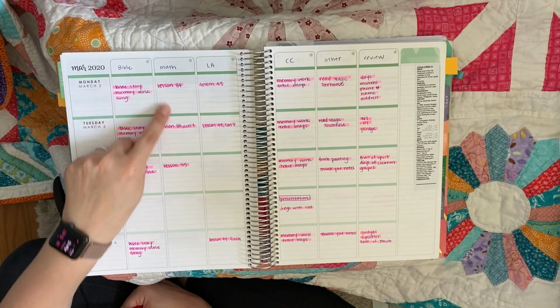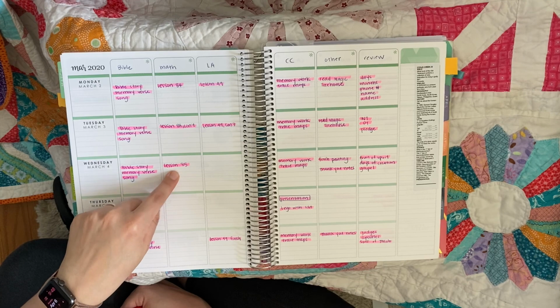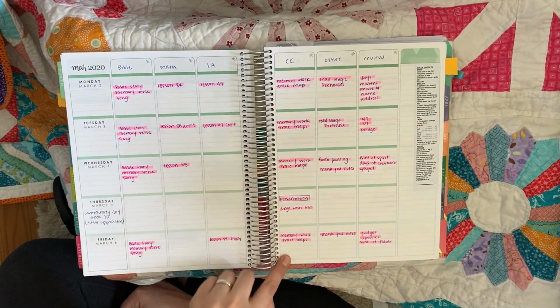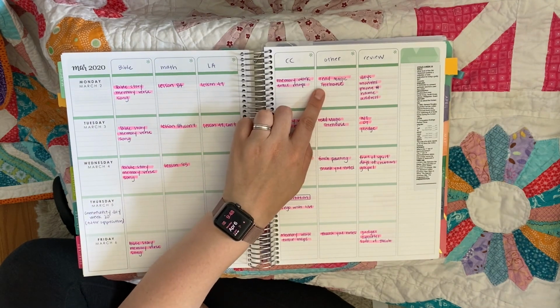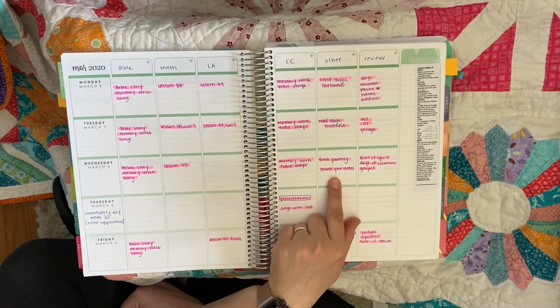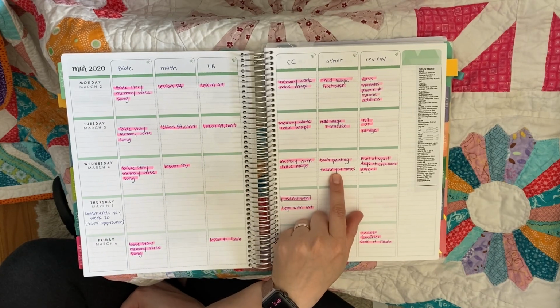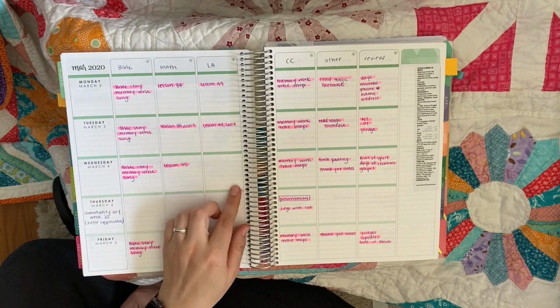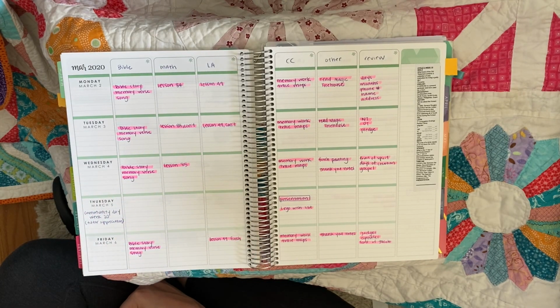In math, I wrote which lesson we did. And in language arts, same thing. Memory work and map tracing. We read Magic Treehouse books. We were finishing a painting. On this day, we wrote a bunch of thank you notes for their birthdays, and that was what I counted instead of doing language arts that day.